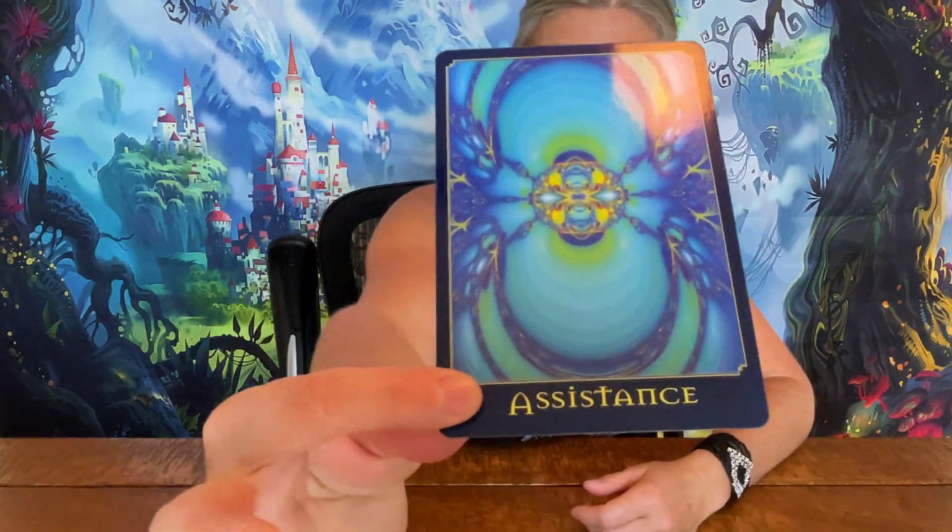Okay, Lilith, what do you want to talk to these fine folks about? Assistance. Well, that's interesting. I'm going to actually read the book. Assistance. I can see how this sign would find it difficult to ask for assistance, because there's trust issues here. Gifted is at the bottom. This reminds me of energy kind of bubbling up, like something bubbling up here for you.